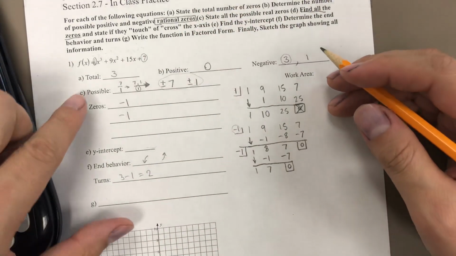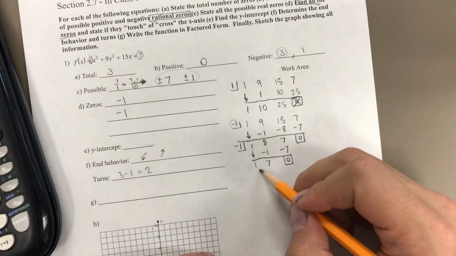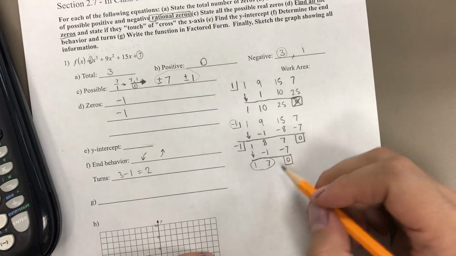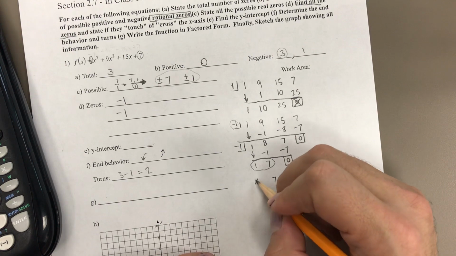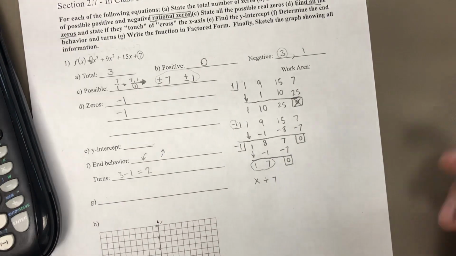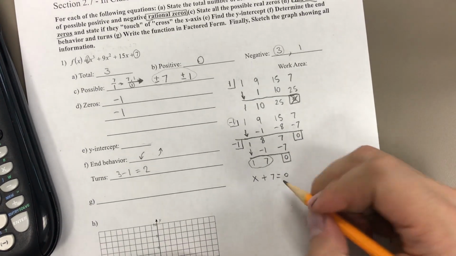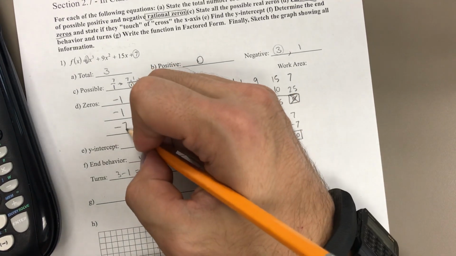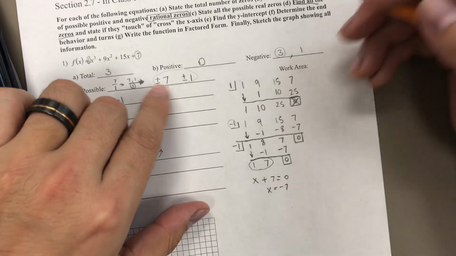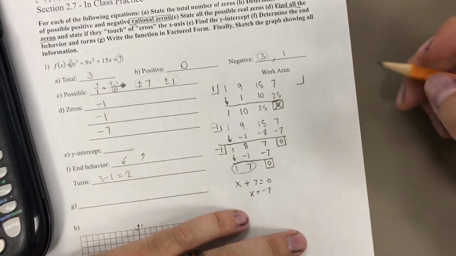And remember how many zeros we're supposed to have? We're supposed to have a total of 3. We already found 2 of them. And our last one can be found with this little tiny linear equation right here. Because what this turns into is 7 is our constant, 1 is our x, so x plus 7. So that's a factor of the polynomial, and if we set that equal to 0, we can solve for our last zero. Just subtract 7 from both sides and you get x equals -7. That's your last zero. So the last number that would have worked would be -7, and I can show you that -7 works on our polynomial real quick.